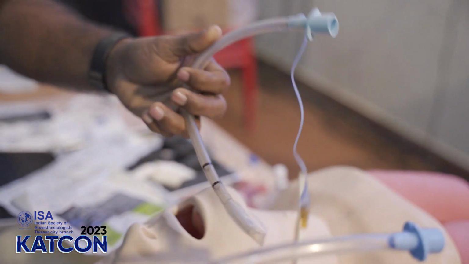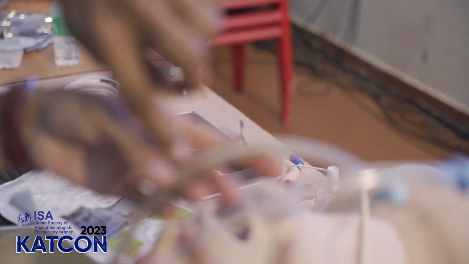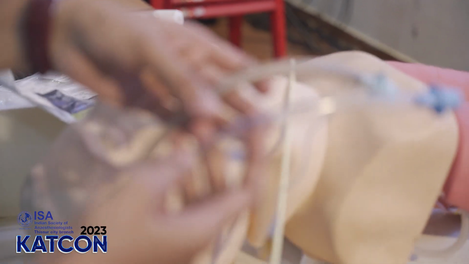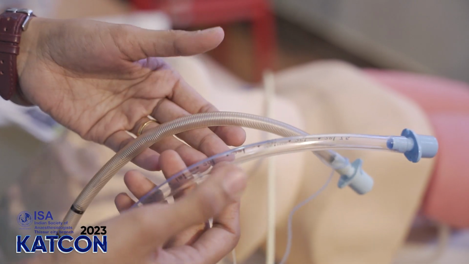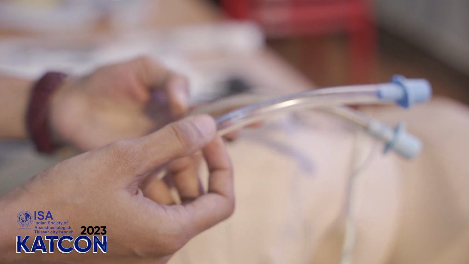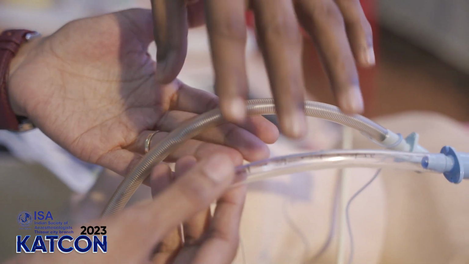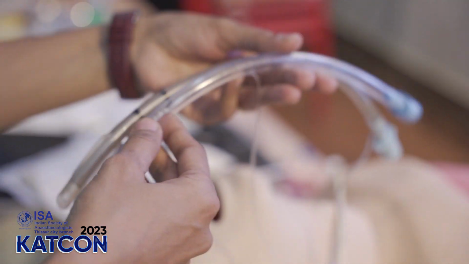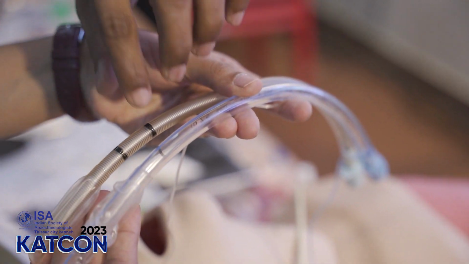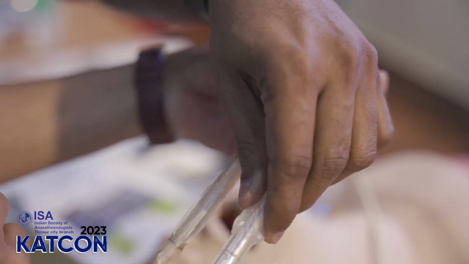It remains inside. The only danger is if the patient bites on the tube, it may cause a kink. So in ICUs, it is not usually recommended. The kink remains if the patient bites into the tube. And the cuff is slightly different, and you don't have a Murphy's eye. That is a major difference.